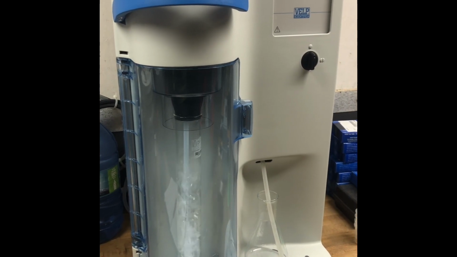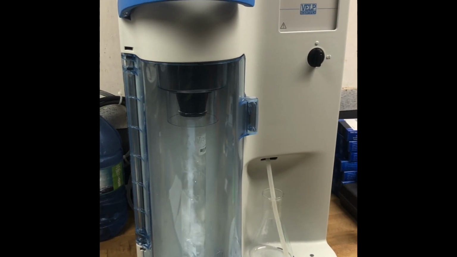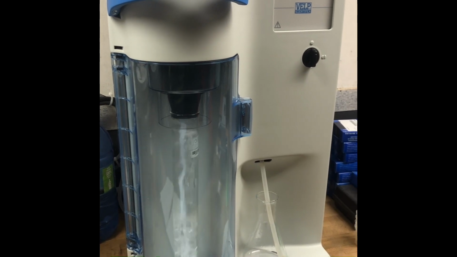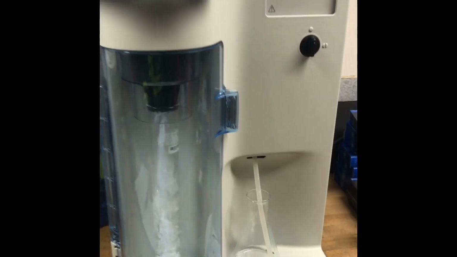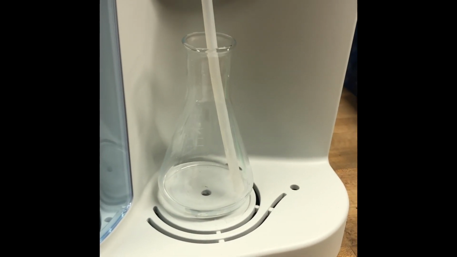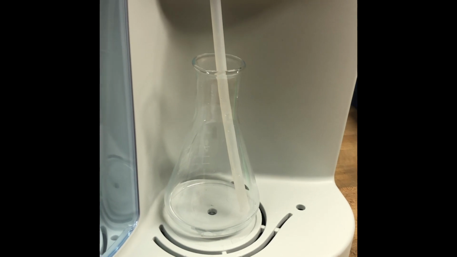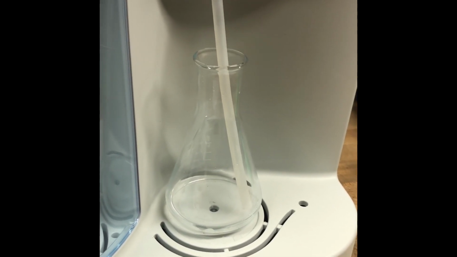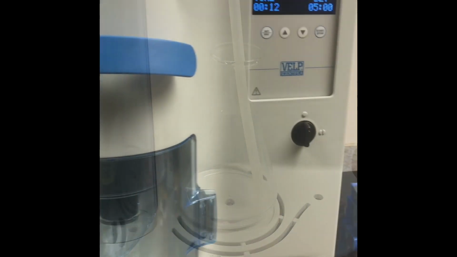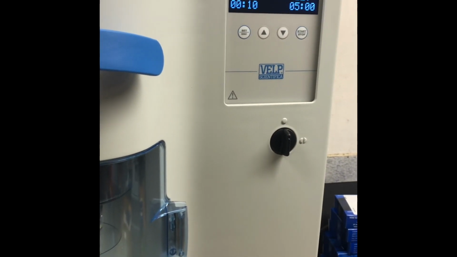Okay, so we're a minute in to the process, and we've got a really high volume of steam being generated there now. Okay, we're about halfway through the cycle, and you can see there's a steady flow of distillate being condensed into the distillate flask there now. Okay, I'm in the last few seconds of the cycle, and we're going to see the unit shut down.